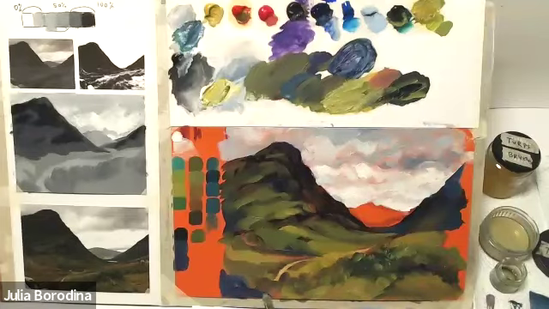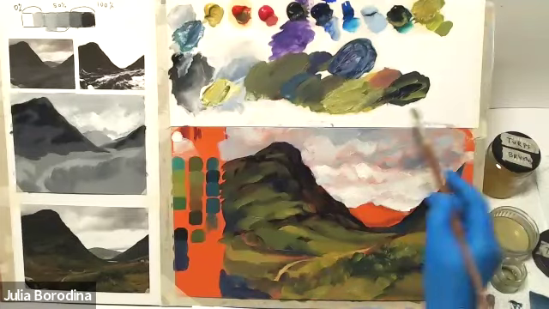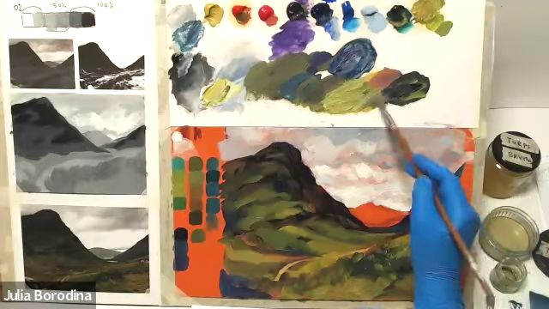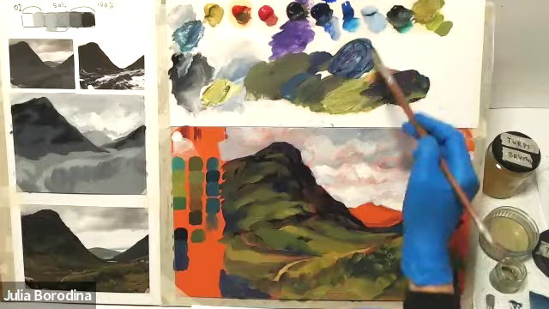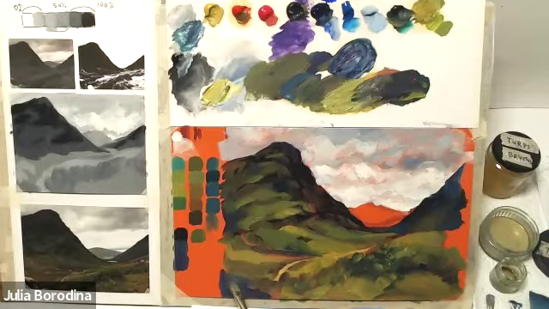Bit of artistic license. Okay, if I add a hint of green to it, it might be moss, there might be other grasses around it. It's more the shape of color than the exact definition of what it is.